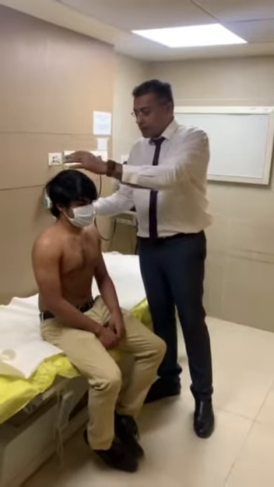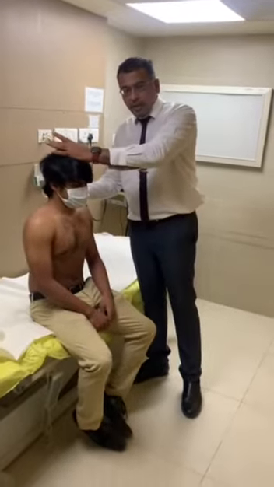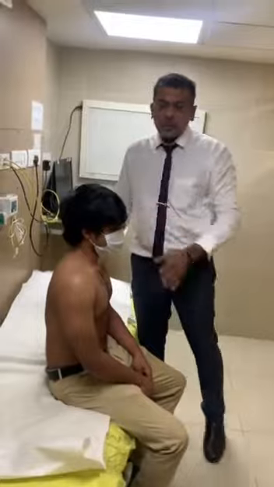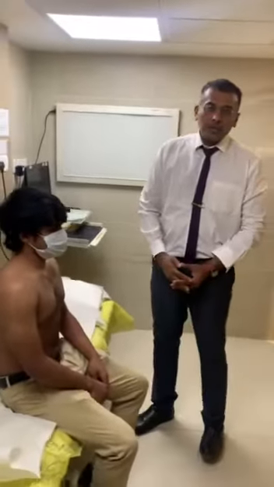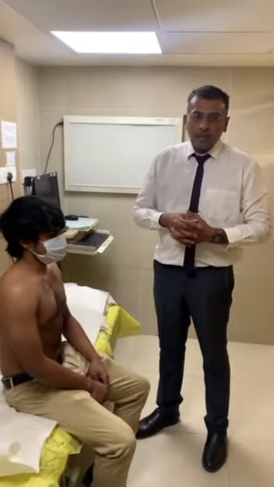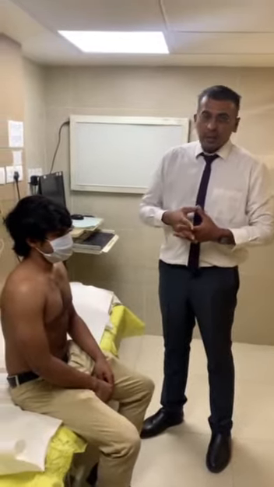The inspection, then palpation. So I press on the cervical spine, the paraspinal area, here paraspinal area, and in the C-spine, there's no tenderness at all. If there is tenderness, there could be a degenerative condition or a disc prolapse, or it could be any spondylotic condition in the cervical spine.